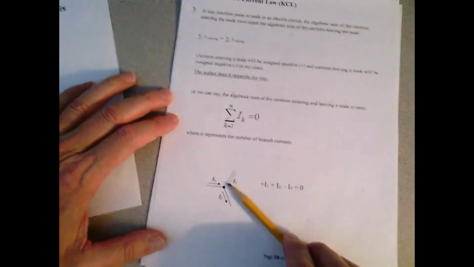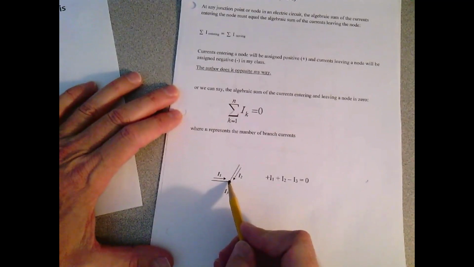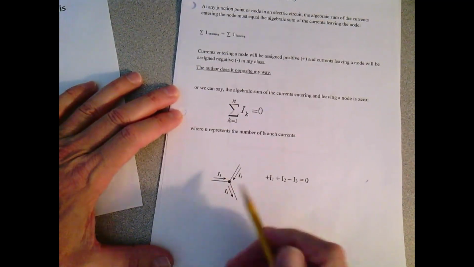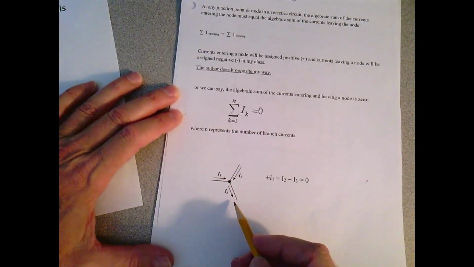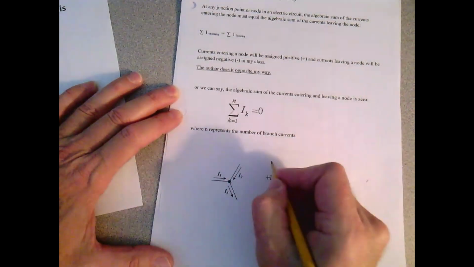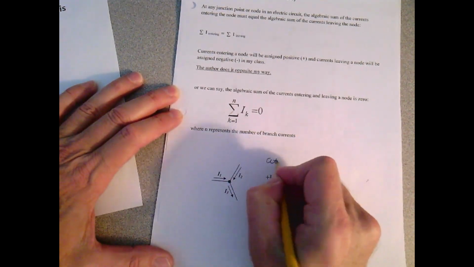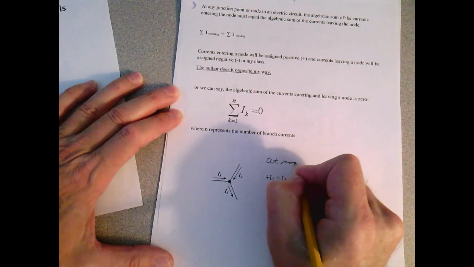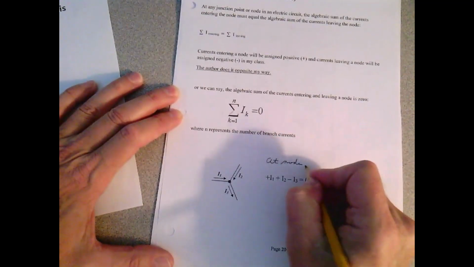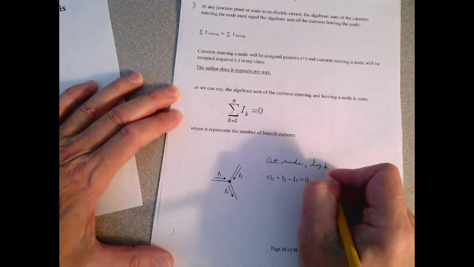So let's take a look at it. Here we have a point in a circuit. We have current I1 coming in, I2 coming in, and I3 going out. Can you take a look at this, and can you say at the node, by Kirchhoff's current law?